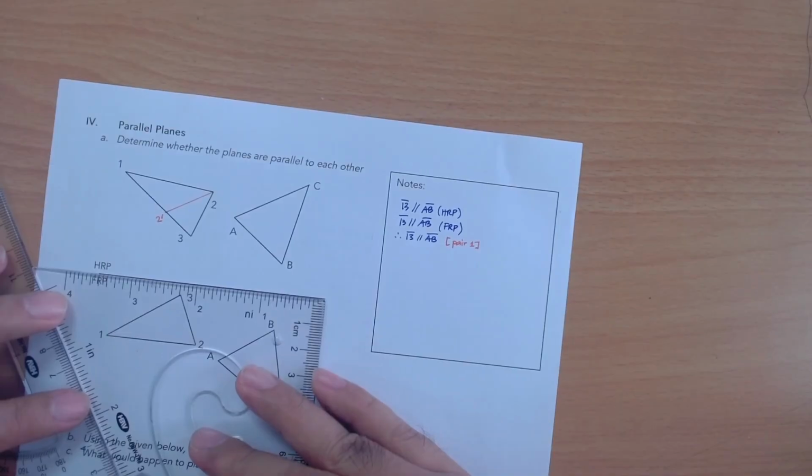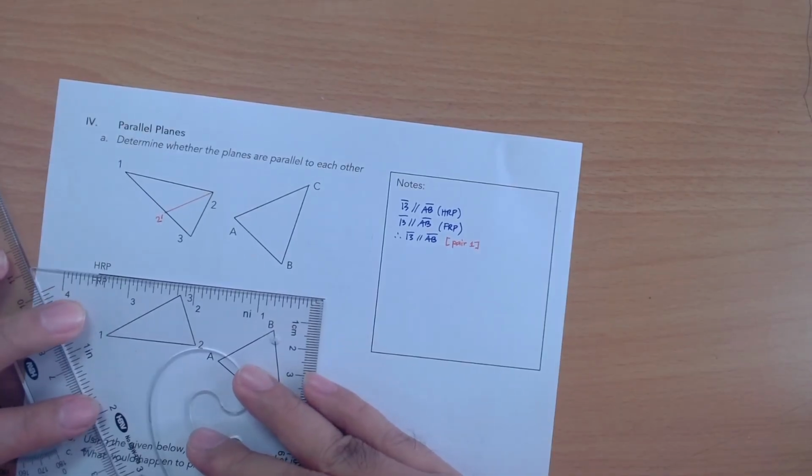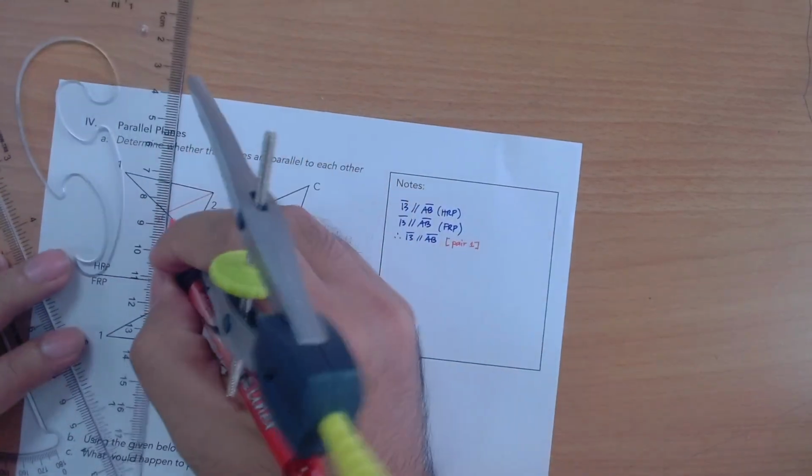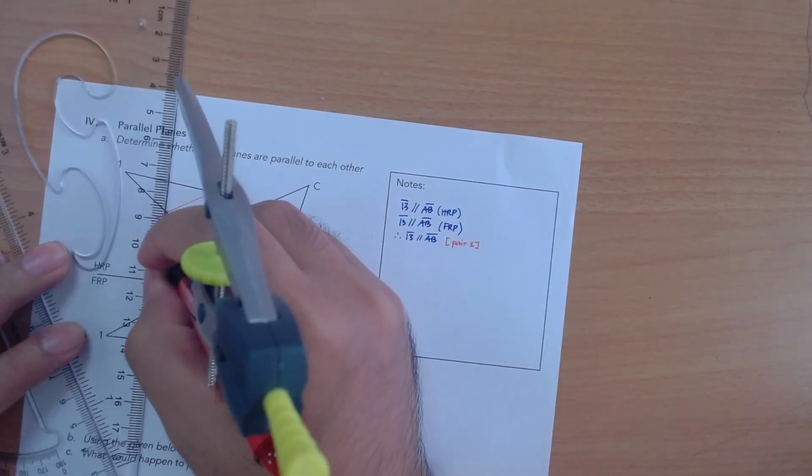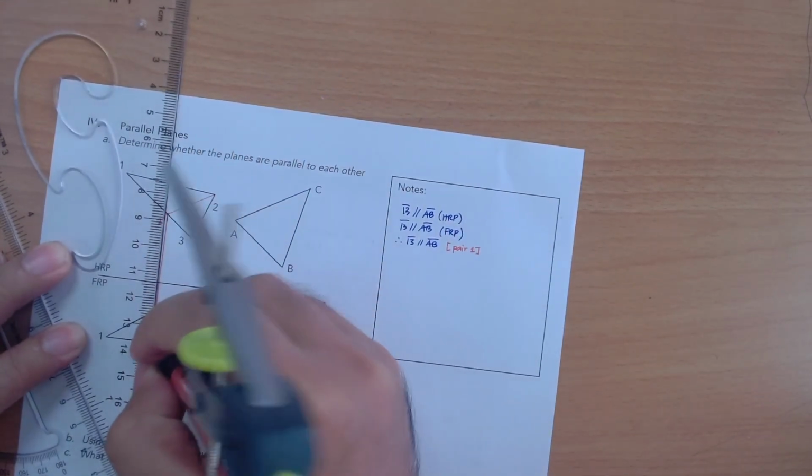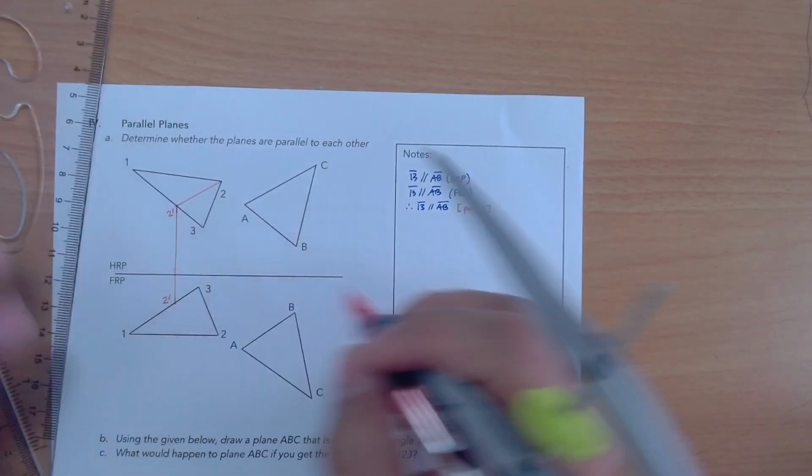So here, I'll project it. 2 prime, project. This is in between 1, 3, so I'll project it here. This becomes 2 prime.